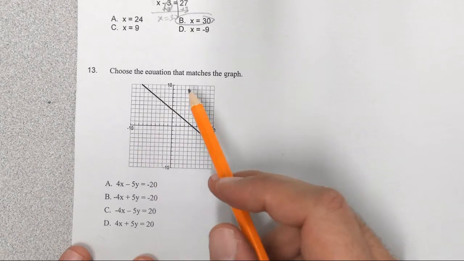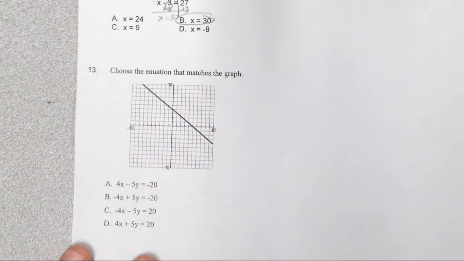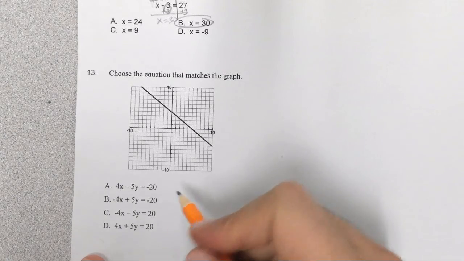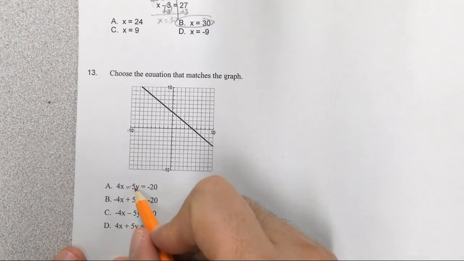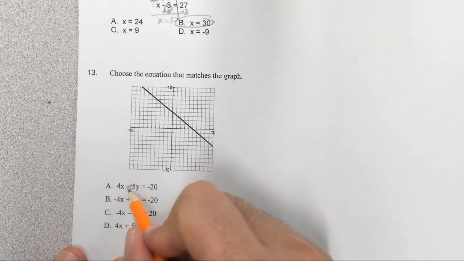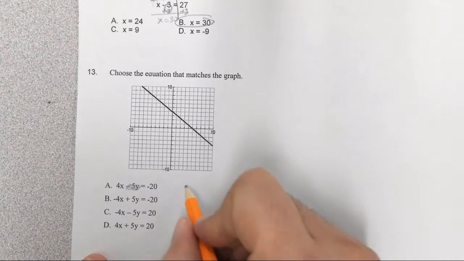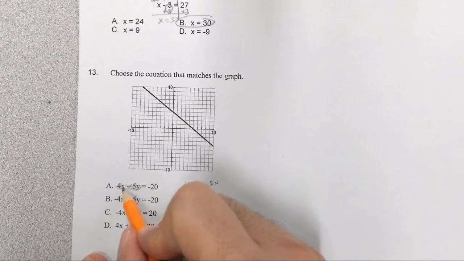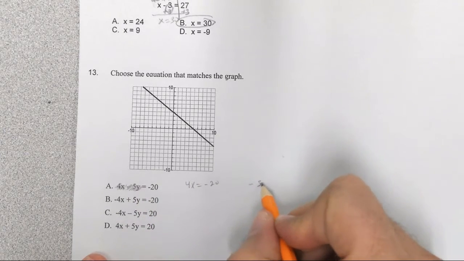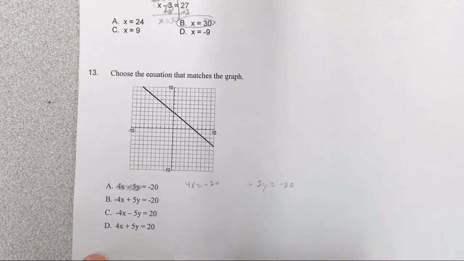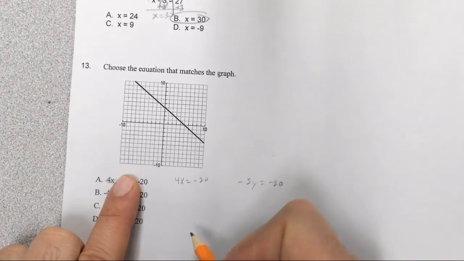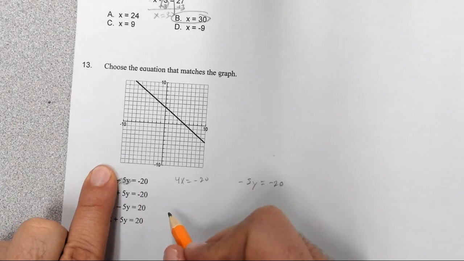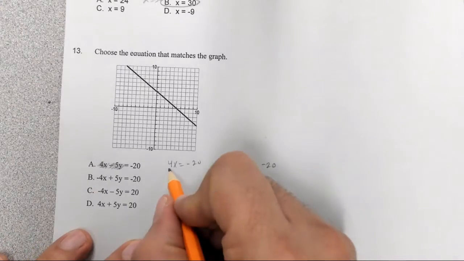Okay. Choose the equation that matches this graph. Now, in order to do this, what you could do is the peekaboo method. This is when you hide. Because this is a standard equation, you can hide the y, solve for the x. Or you can hide the x, solve for the y. See how that works? It's kind of like you hide this one, work out whatever's left over, or hide this one, work out whatever's left over. If you do that, you'll be able to find the intercepts.